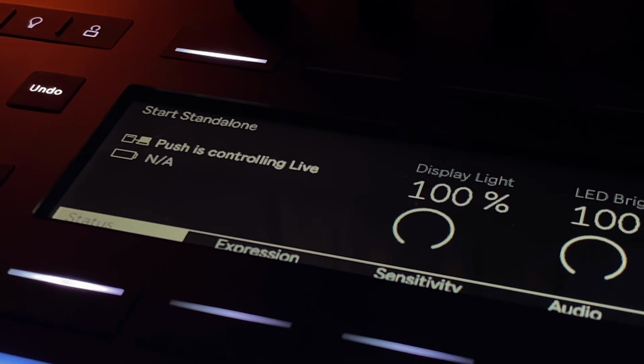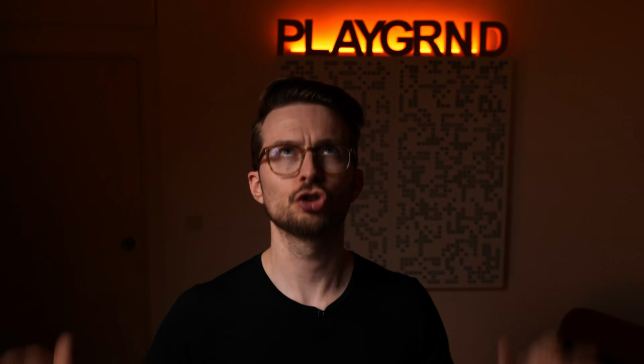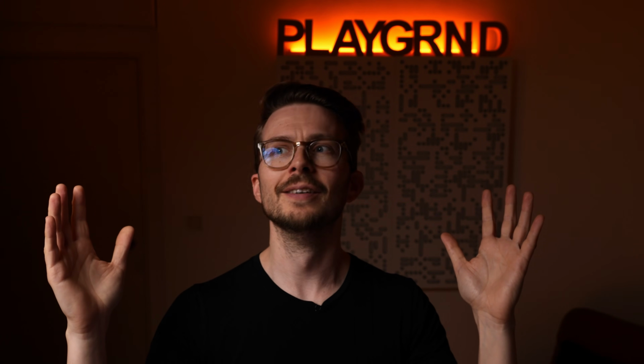First off, there are two versions of Ableton Push 3 on sale at launch. Push 3 and Push 3 Standalone. Yep, you heard that right. Standalone. What's important to know before we go further is that the base model of Push 3 can later be upgraded to become Standalone. More on that in just a moment.